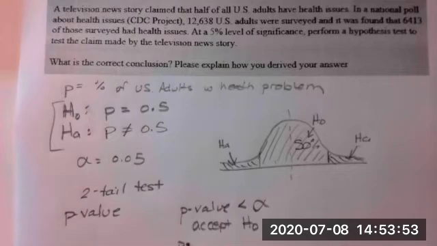And if our p-value is greater than alpha, then we're going to accept the alternate hypothesis.